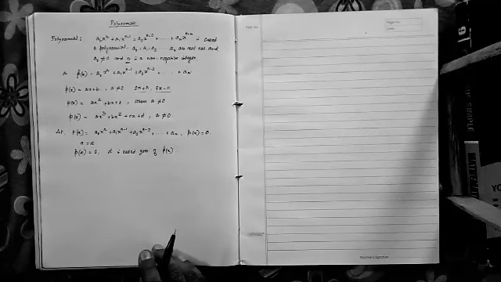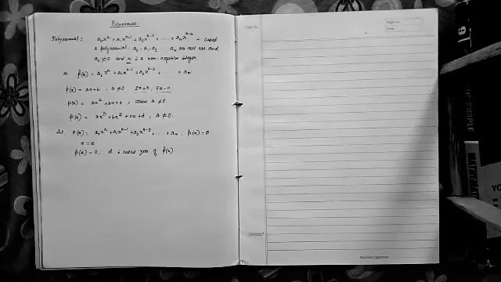A polynomial of degree n can have up to n numbers of zeros. So, a polynomial of degree 1 has 1 zero. A polynomial of degree 2 has 2 zeros. A polynomial of degree 3 has 3 zeros.